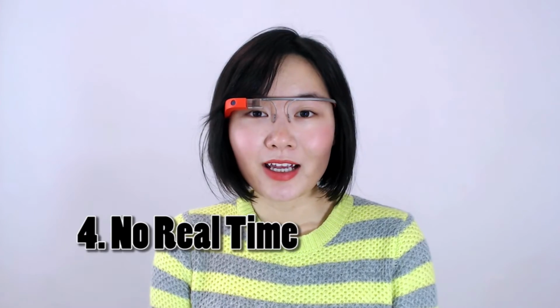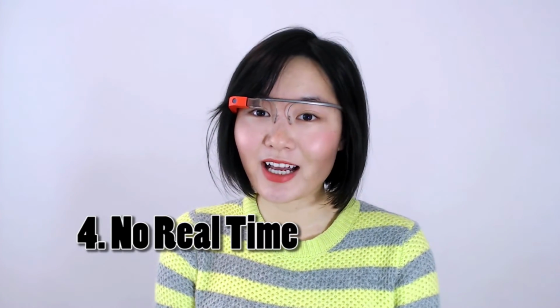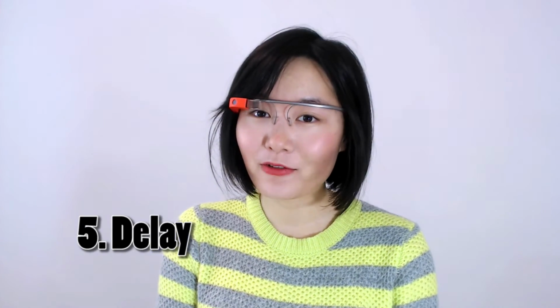Third, there is no voice trigger. With Mirror API, you have no access to this functionality. Fourth, there is no real time. Everything you're sending to the glass is static. There is no such thing as animation or any fancy effects. Fifth, there is always a delay since you have to make calls to the server and wait for the response, which means your app cannot be very heavily relied on timing.